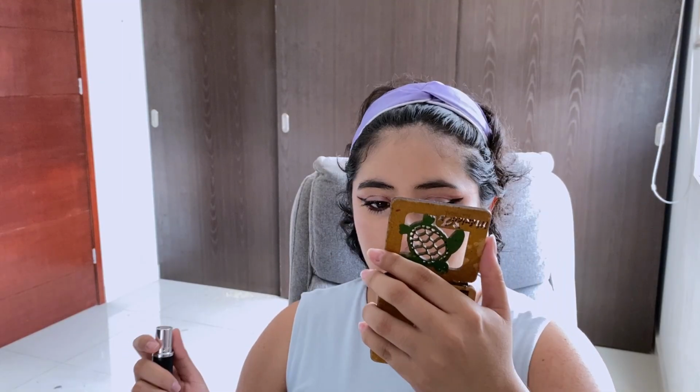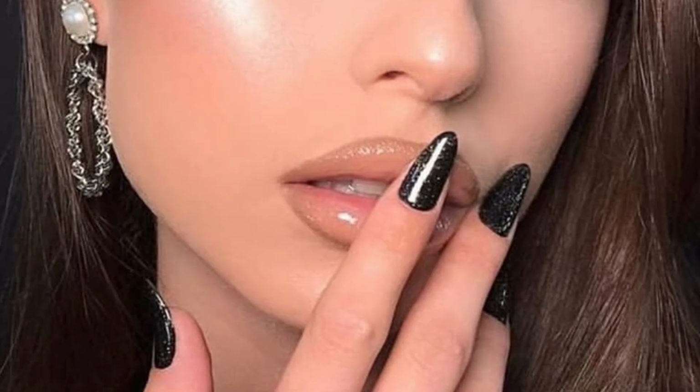For my lips I'm just gonna be using the Get the Hint 664 from MAC. This is practically my neutral. This is kind of like my nude color for my skin type. In this picture she's using a little bit of gloss, but I don't know if I want to add a gloss. Okay, so this will be the look when it comes to the makeup.